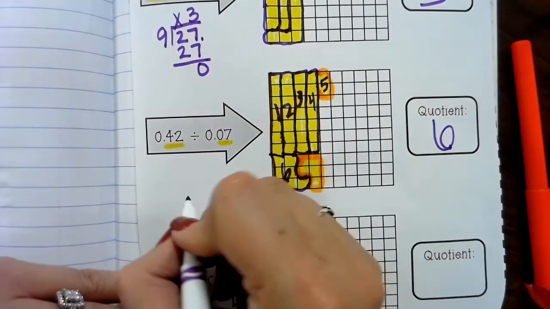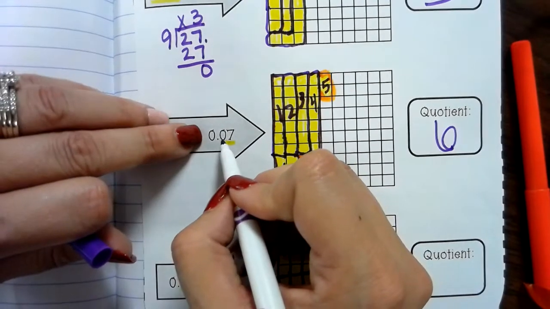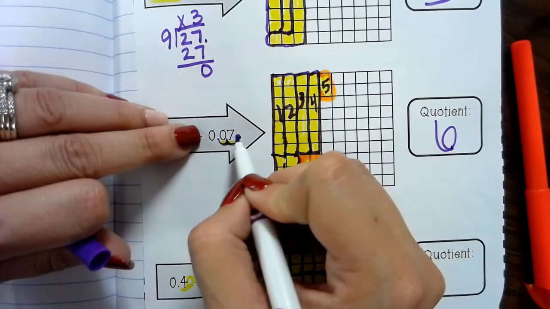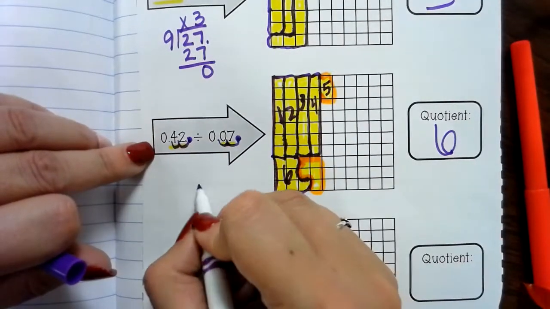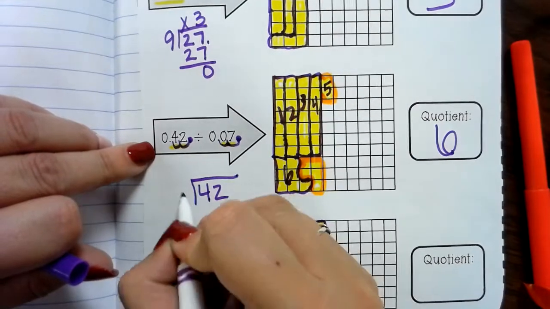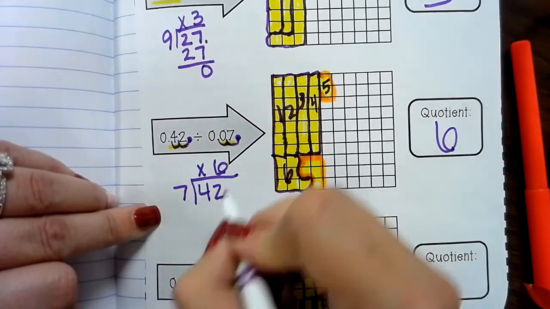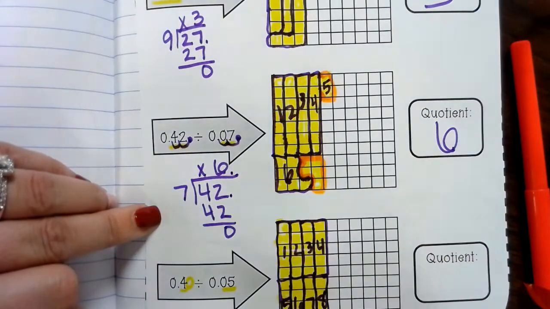So let's check it. I have a decimal outside because remember this is going to be my divisor. So 1, 2, get him to the end of the house, get him to the end of the number. 1, 2 becomes 42. So 42 divided by 7. 7 doesn't go into 4. It goes into 42 6 times. 6 times 7 is 42. Leaves me with nothing. My decimal's at the end. He just goes up. Okay, so it is 6.